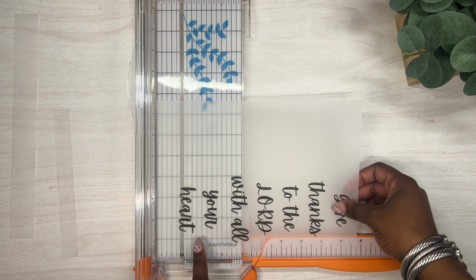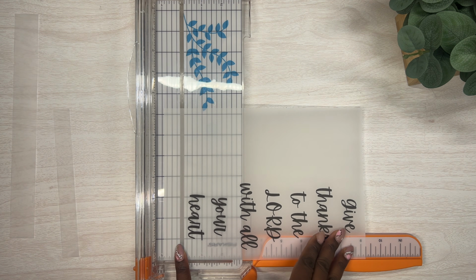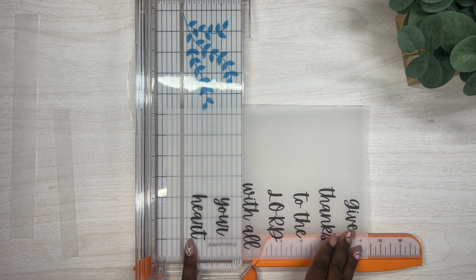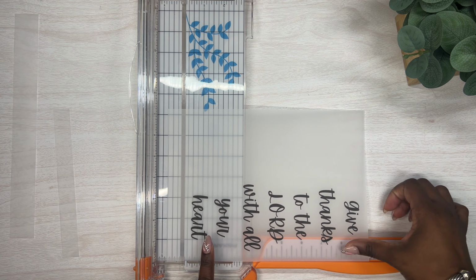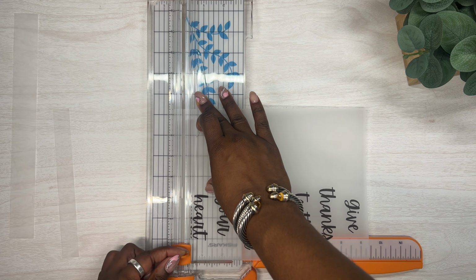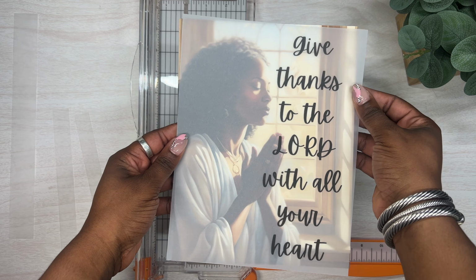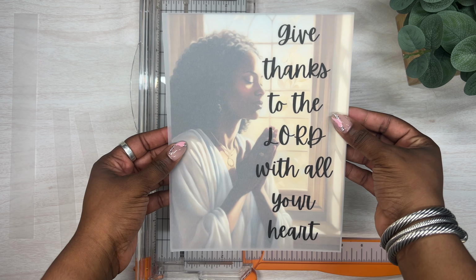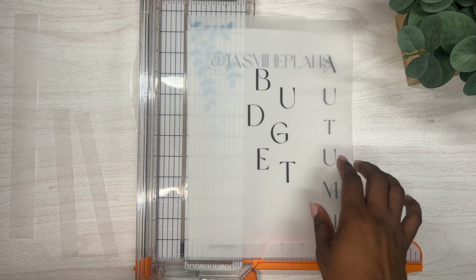I'm going to flip it around. And this time I'm going to make sure that it comes maybe a little past 9 1/4. I put it past 9 1/4 just so it can have a little overhang over the dashboard. And this is how this particular page is going to fit over the dashboard. It still needs to be cut down. I'm going to go ahead and trim the rest, and then I'll be back with you guys.